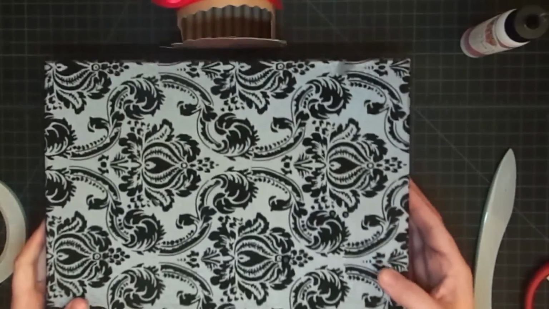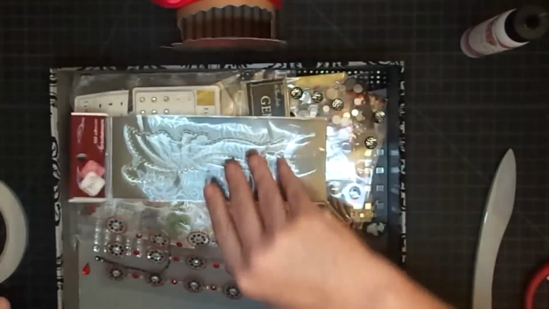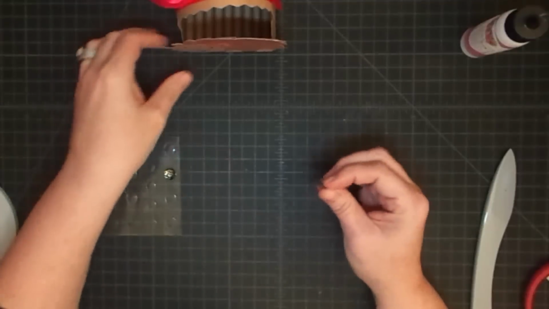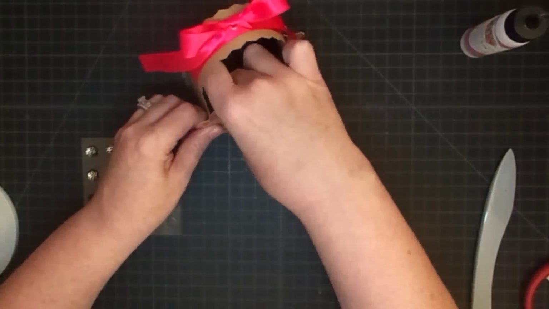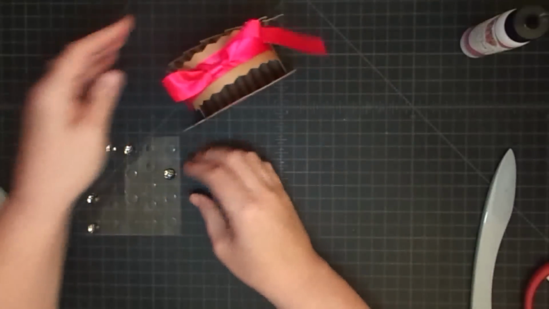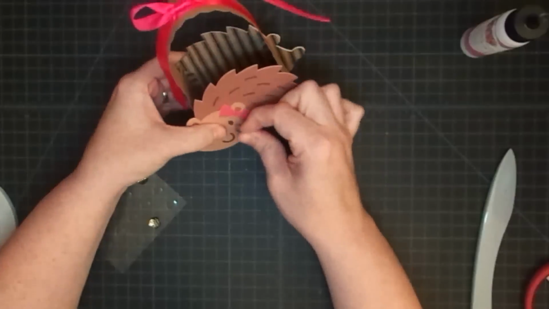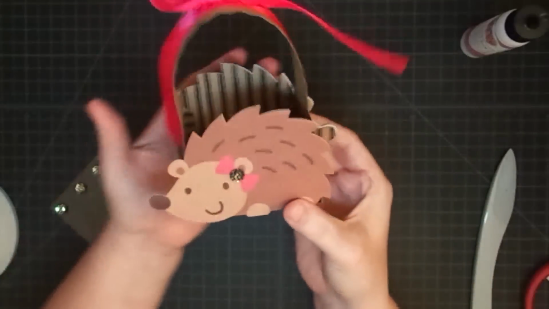You guys want to see my bling box? Look at that. A lot of fun, huh? Let's see. Oh, I have these chevron ones. Yeah, let's use that because that'll add some more pattern. So I'll put it on her bow. One right here. And then flip it around and put one on the other side. That's super cute.